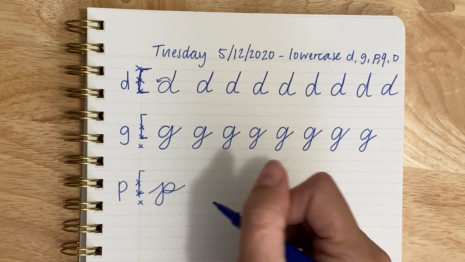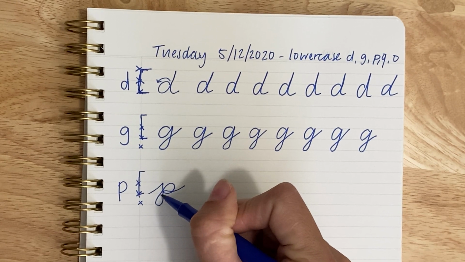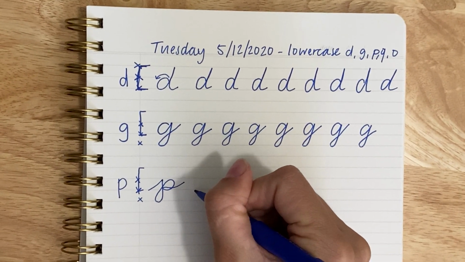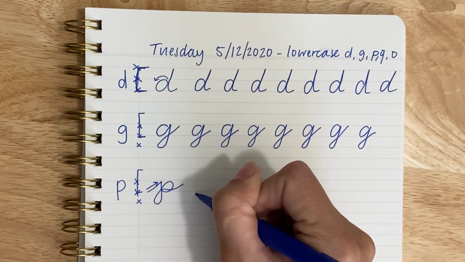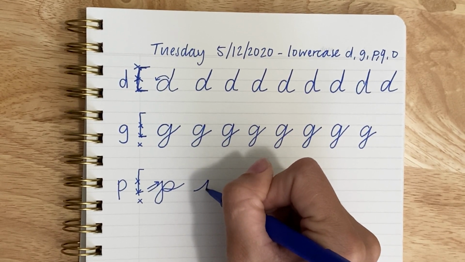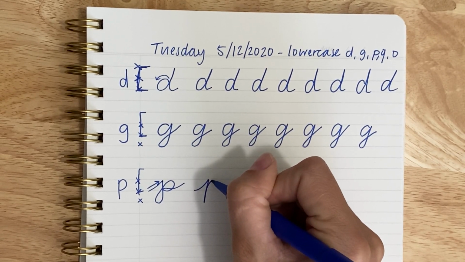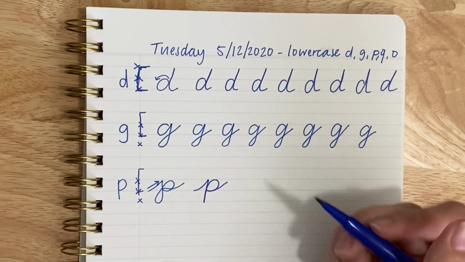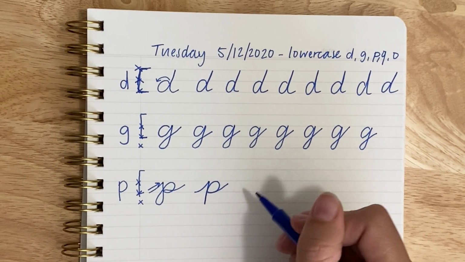We don't need to do it that way. Instead of having this extra swoop, we're just gonna nix the swoop and make it a little simpler. So we're gonna start the same way, okay? We're gonna start at the baseline, up to the midline, down the descender line, up, mid, base, exit.